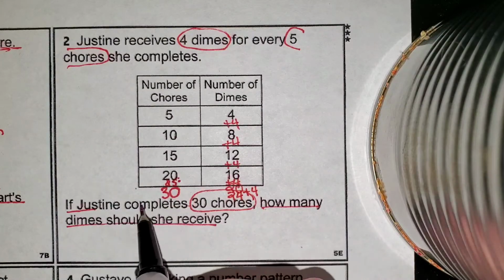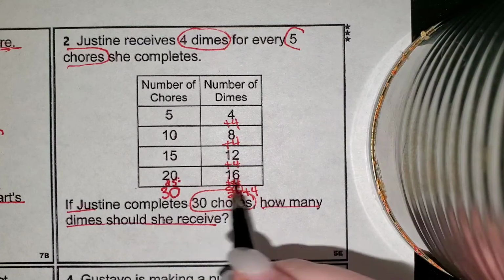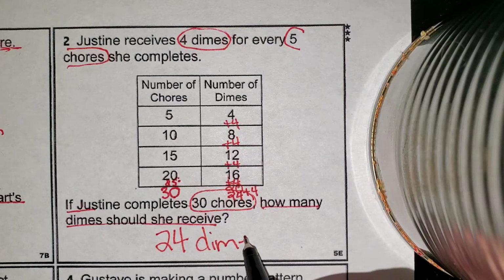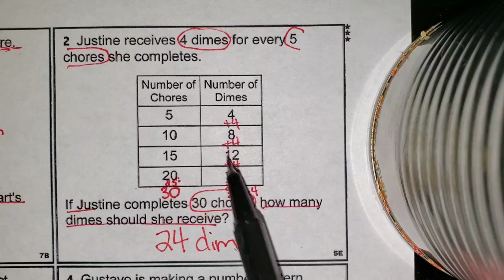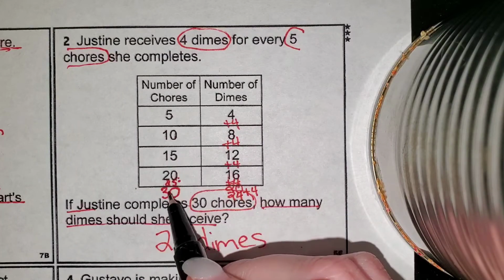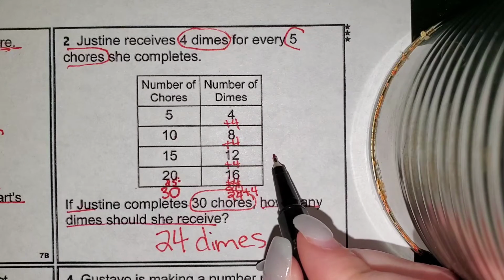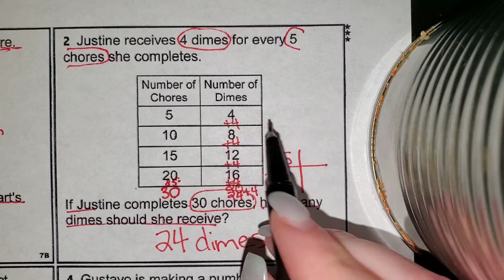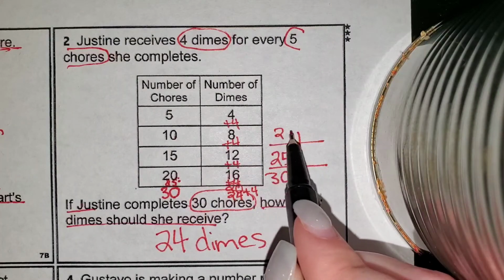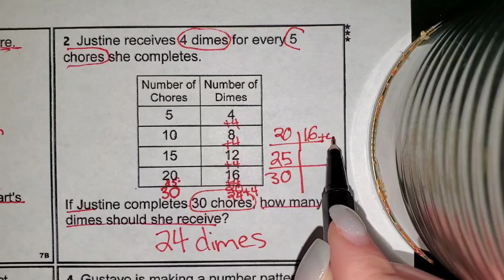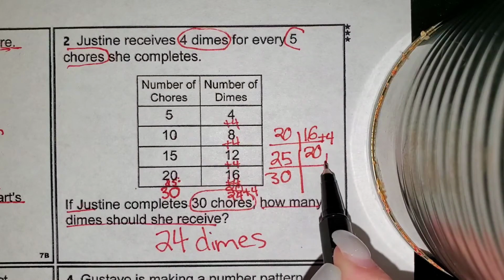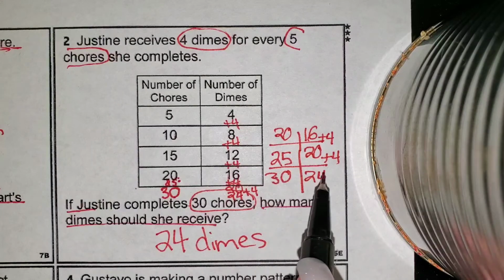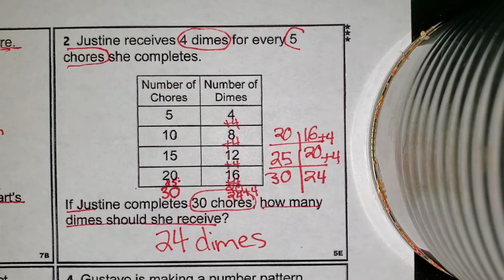So if she completes 30 chores, she will receive 24 dimes. Because we added 4 each time. Let me make this bigger. 5, 10, 15, 20. Then we have 25, 30. Here we had 20 and 16. So if we add 4 to 16, we get 20 here. Then if we add 4 again, we get 24 here. So for 30 chores, she'll get 24 dimes.